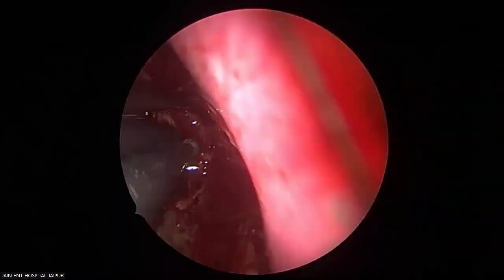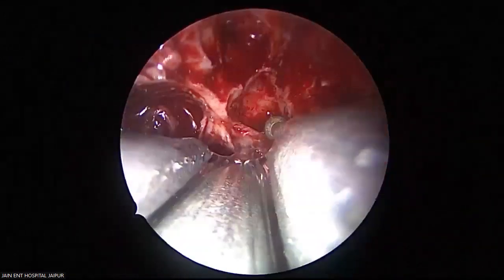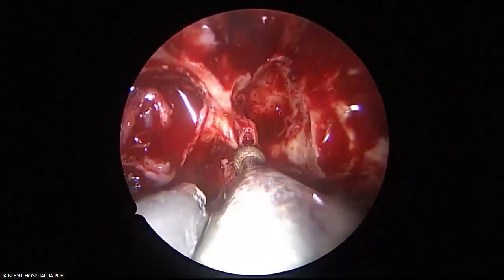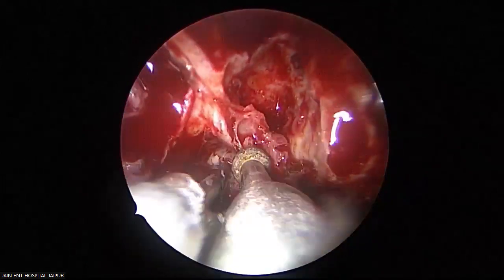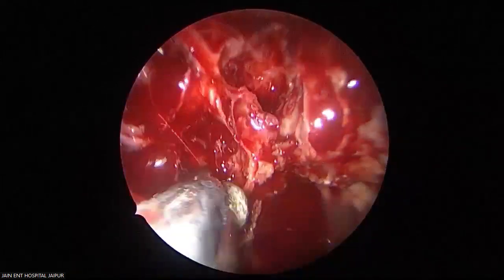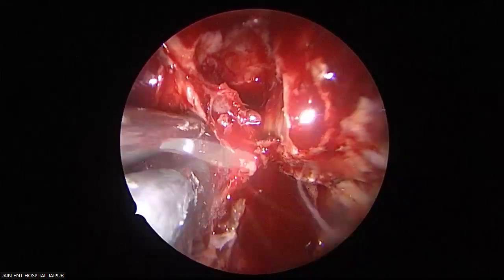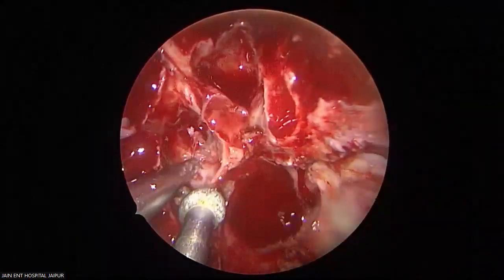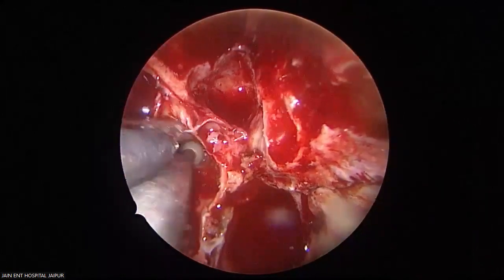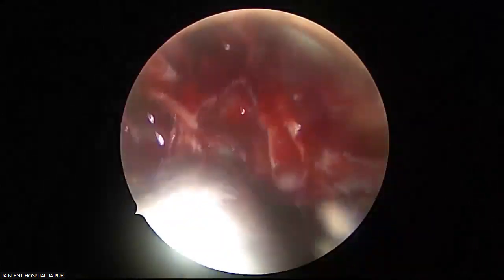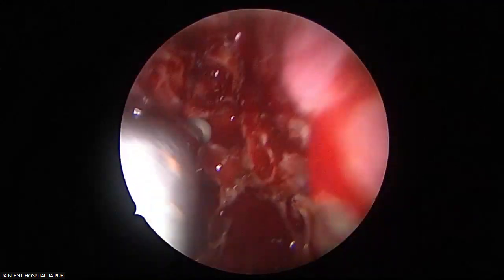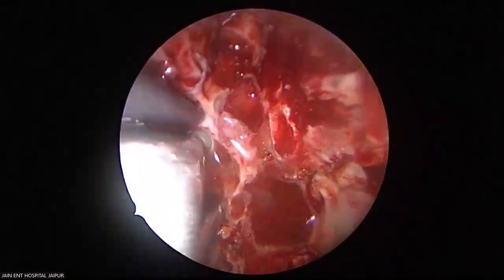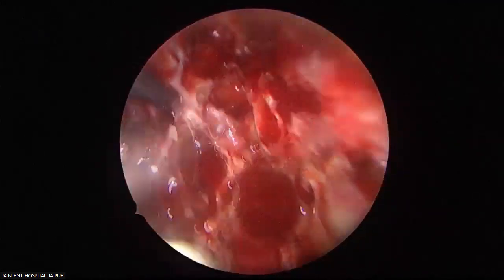Now, somebody was asking about the median canal. See here, this is your median canal. This one. This one here. See, this is how you have to flush out the pterygoid. You have to flush the entire bone, not leaving any space there.